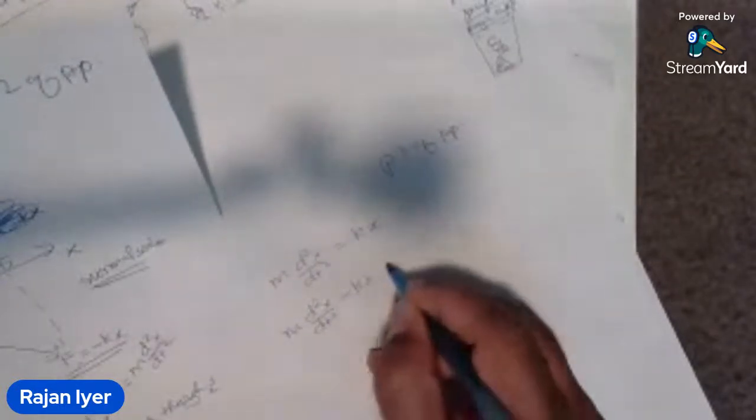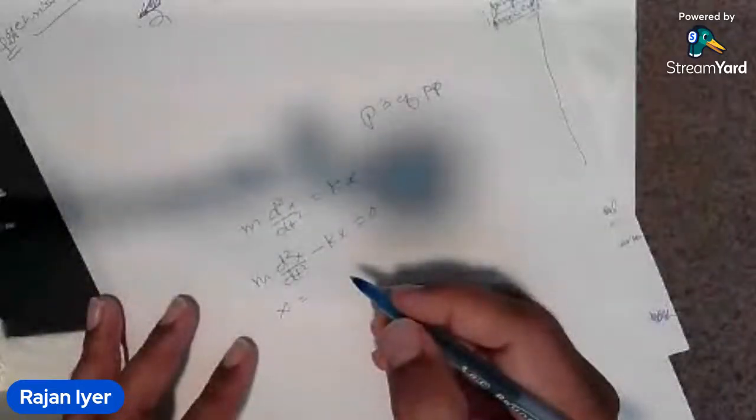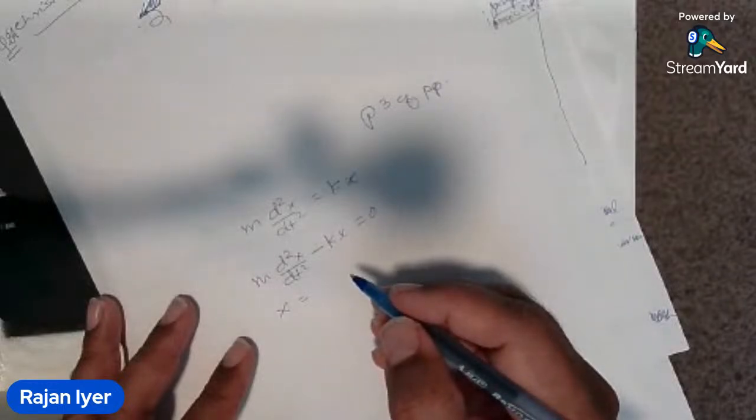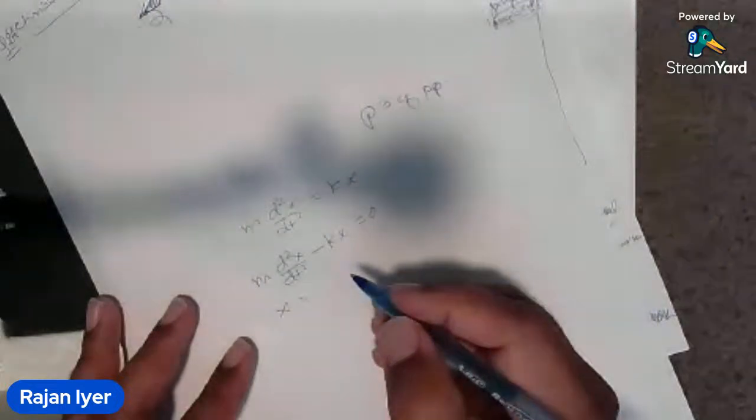So m d square x by dt square equal to kx, right? Now I have to bring it back. So I get m d square x by dt square minus kx equals 0. But I cannot use x equal to sine of t. That will not solve the problem. You can see easily why. Suppose I put x equal. Maybe it is a problem. Will we get an answer out of this? We can solve the problem. I mean, we have to find the right solution.